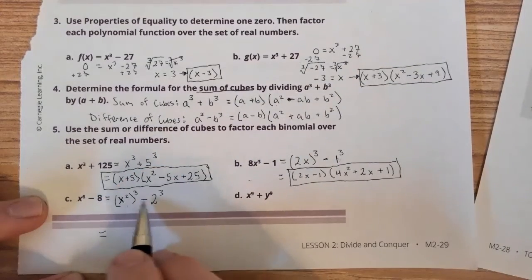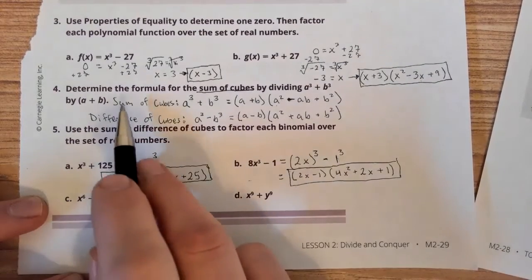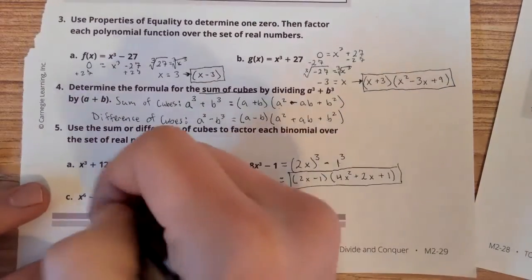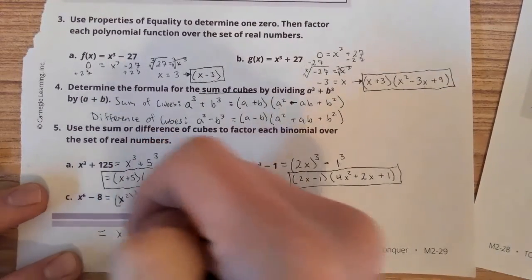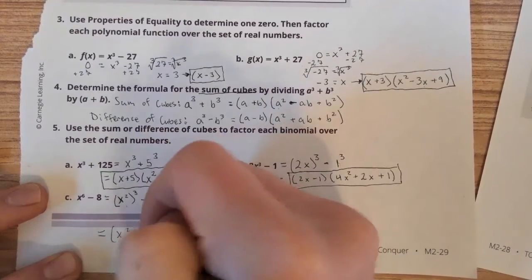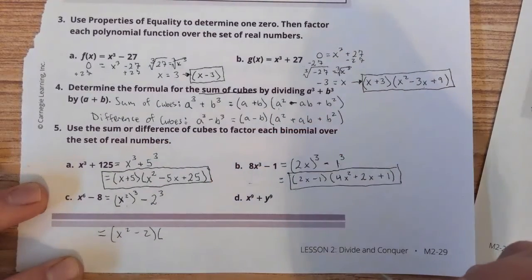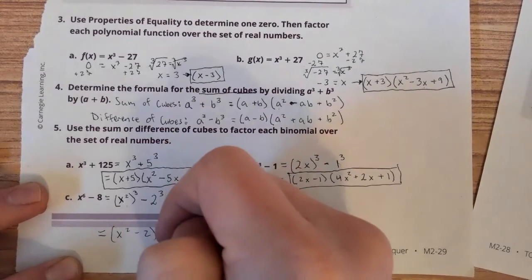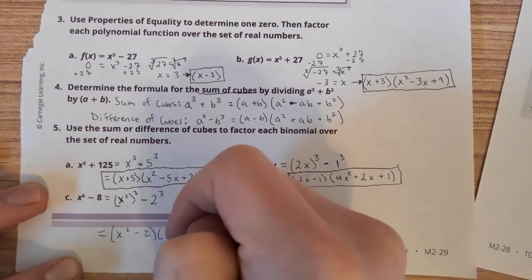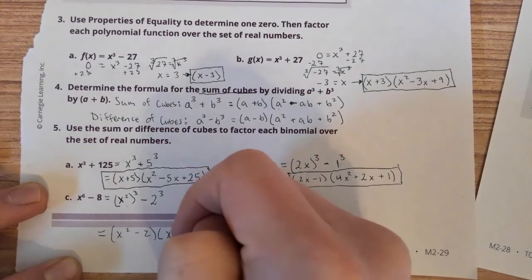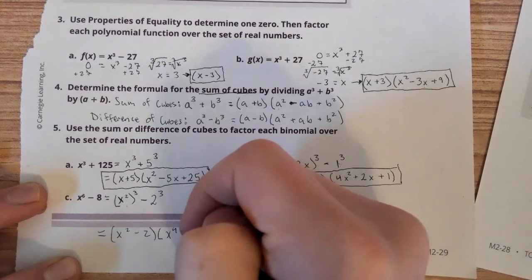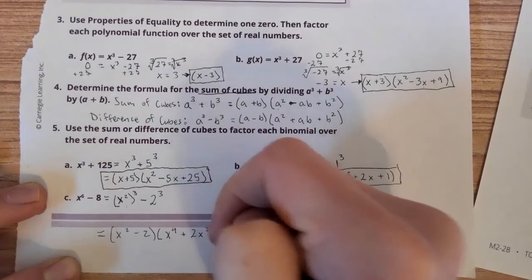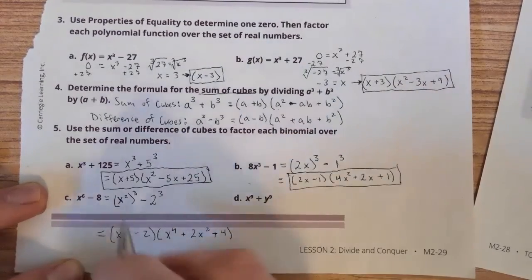Once you have this situation, we can apply either the sum or difference of cubes formula. So in this case, it is going to be x squared minus 2 times, doing the difference, that would be x to the power of 4 plus 2x squared, because I'm multiplying, and then plus 4.